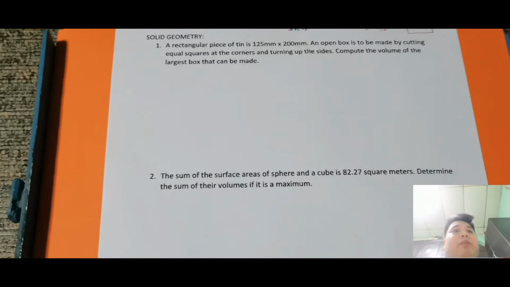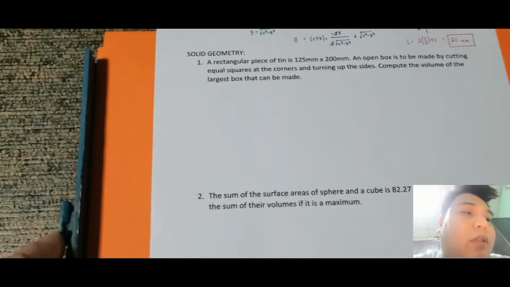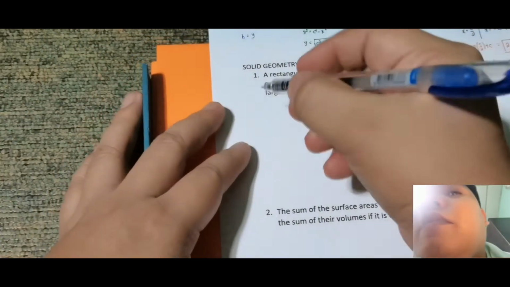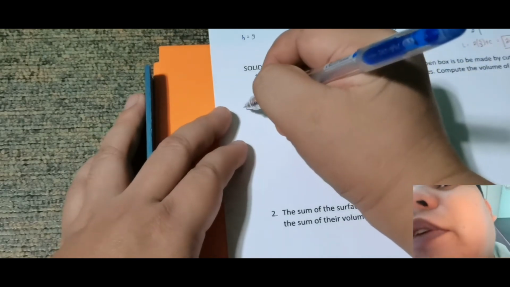Start na tayo. So number 1, a rectangular piece of tin is 125 mm by 200 mm. An open box is to be made by cutting equal square at the corner and turning up the sides. Compute the volume of the largest box that can be made. Ulit, meron daw rectangular piece of tin. Drawing ko na lang din, hoping na intindihin yung drawing ni sir.